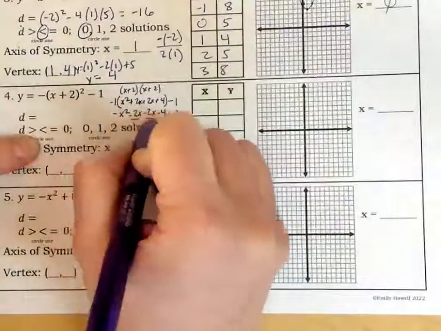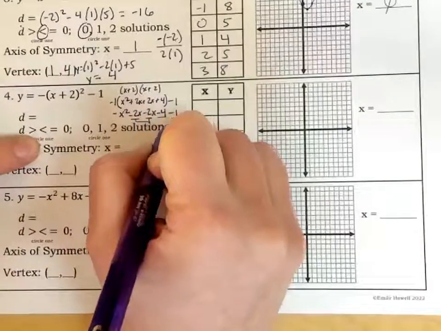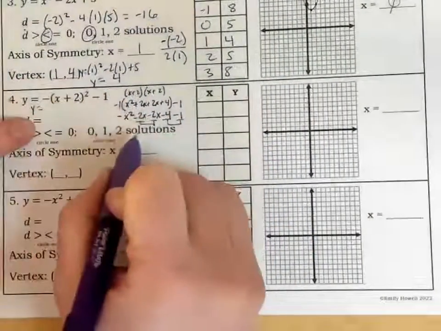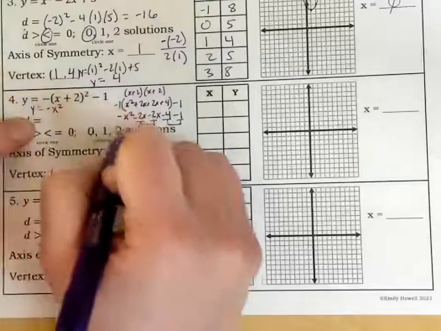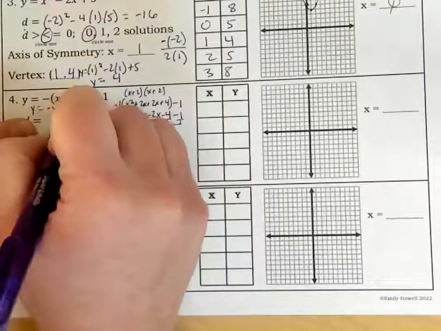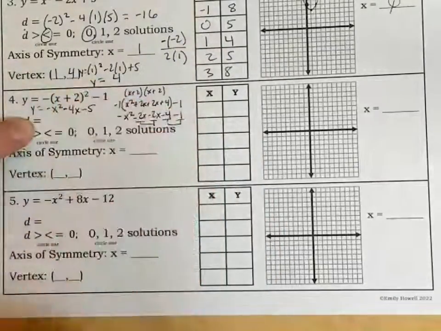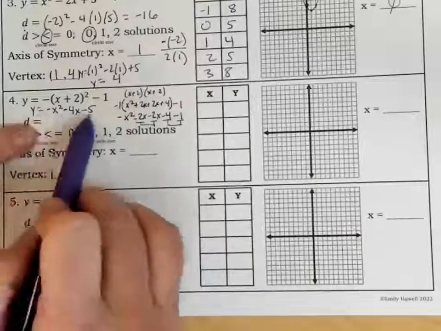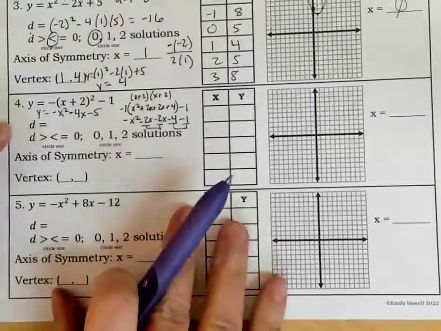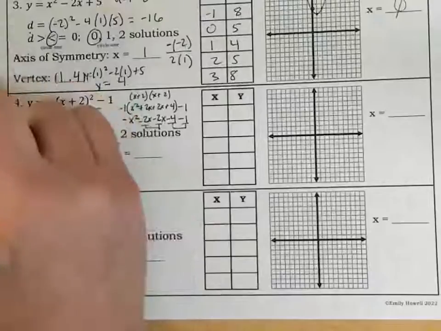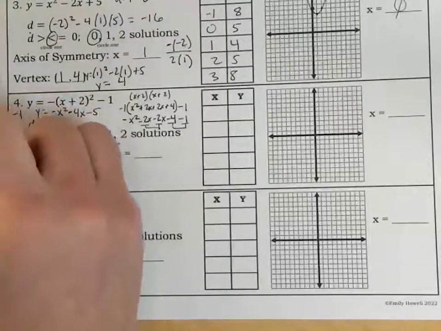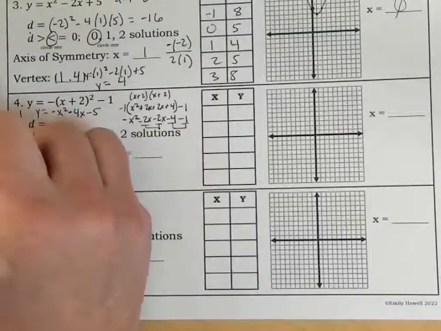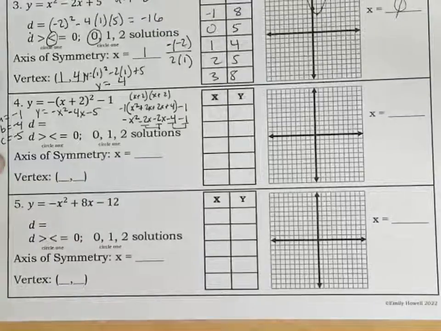And when I simplify these, add those terms and add these terms, I get y is equal to -x squared minus 4x minus 5. And that's going to be my equation in standard form. So I have a is equal to -1, b is equal to -4, and c is equal to -5. So I'm going to plug these into my discriminant as well.